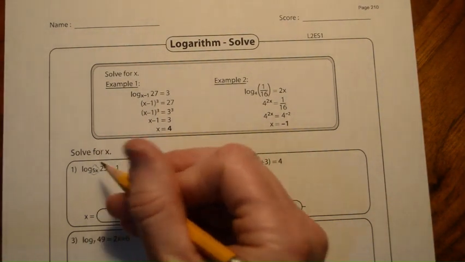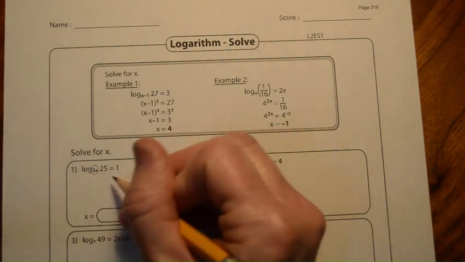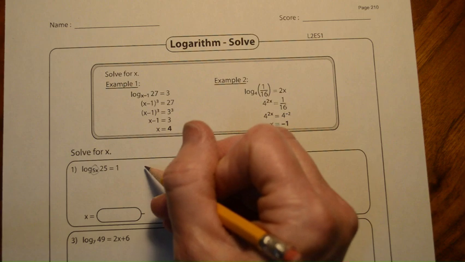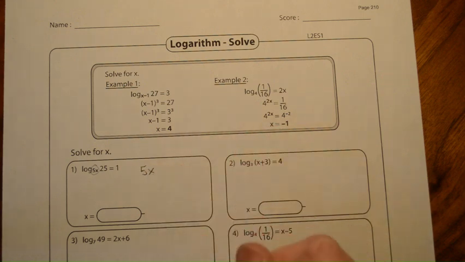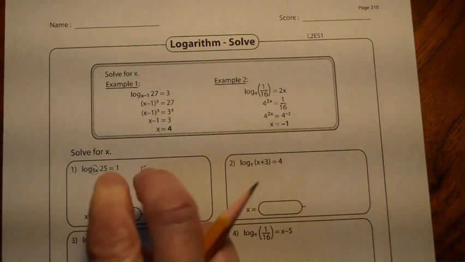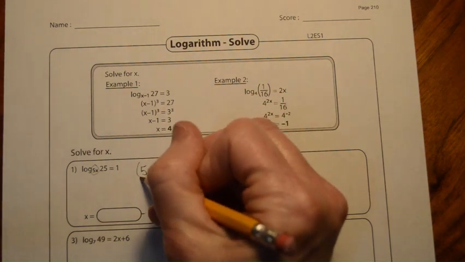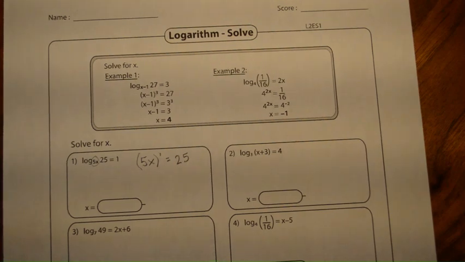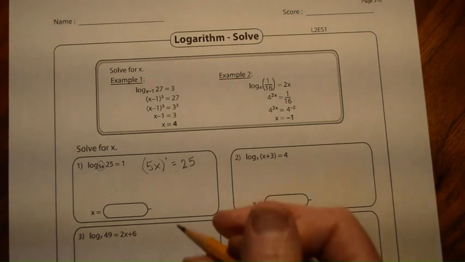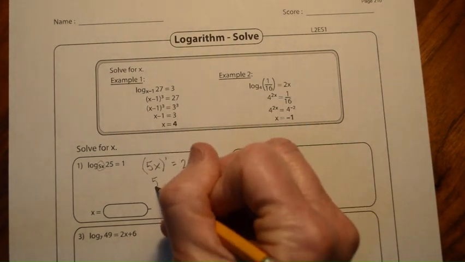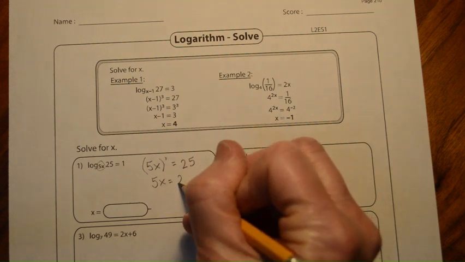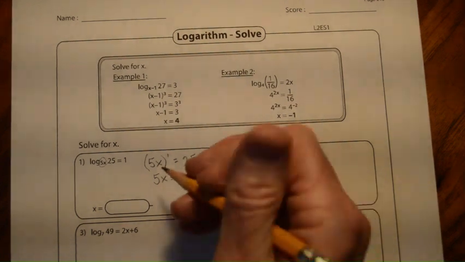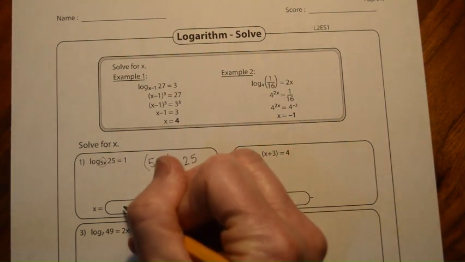So this says the base of the log becomes the base of the exponential. So 5x becomes our base, and then these flip-flop positions. So this is 5x to the 1st is equal to 25. Well, 5x to the 1st is just 5x. So really it says 5x equals 25. And now we're just back to something algebraic, and so we just get x equals 5.